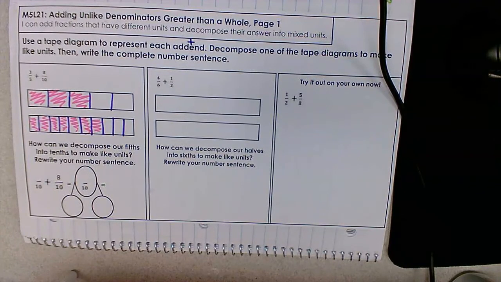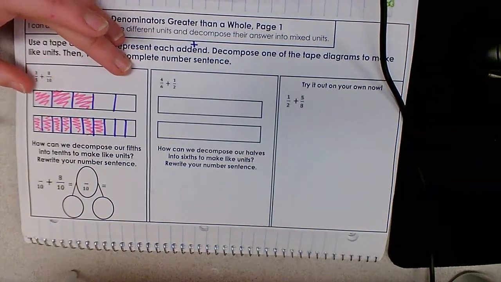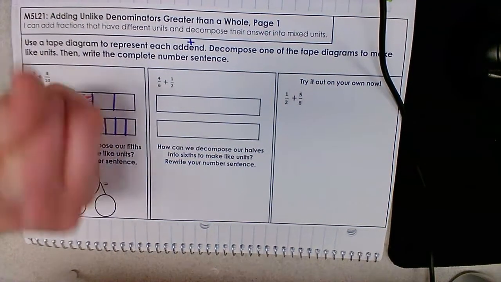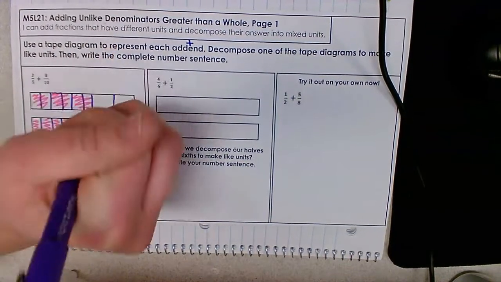How can we decompose our fifths into tenths to make like units? So this is going to be really similar to what we were doing in the last lesson. We want to take our larger unit and decompose it so it's the same as our smaller unit. The factor that gets us from 5 to 10 is 2. 5 times 2 equals 10. So let's decompose each of our fifths into 2 pieces.